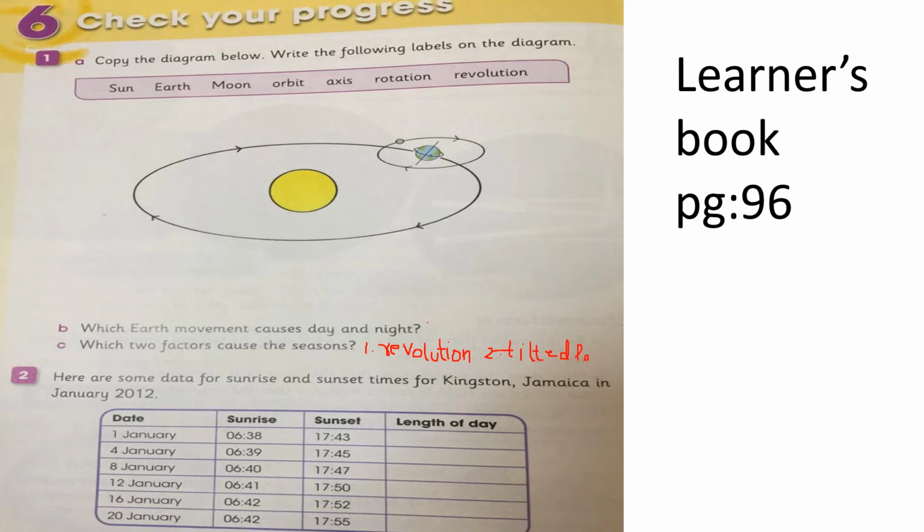If the North Pole or Northern Hemisphere is tilted towards the sun, it's summer. If the South Pole is tilted towards the sun, it is winter. So the two factors that cause the seasons are number one, the revolution of the earth, and number two, the tilted pole of the earth.